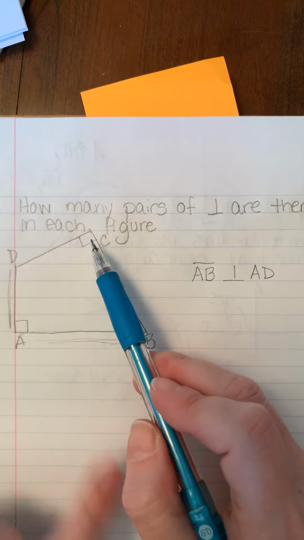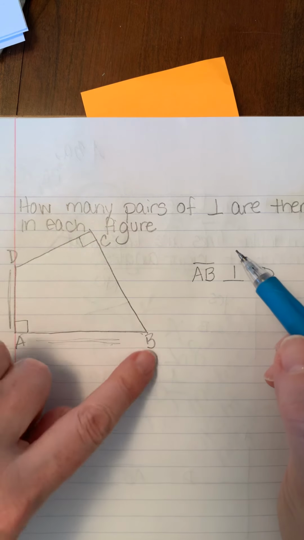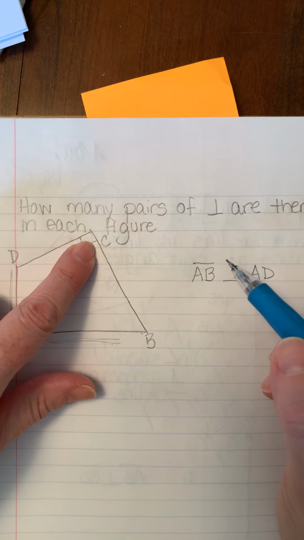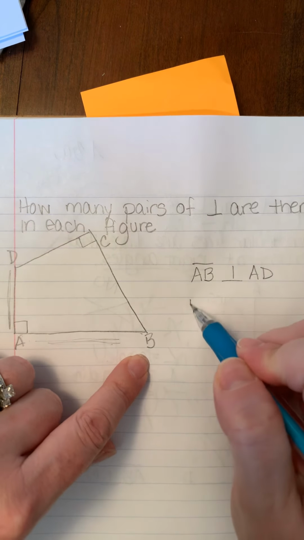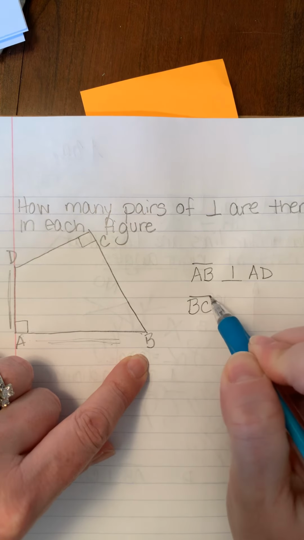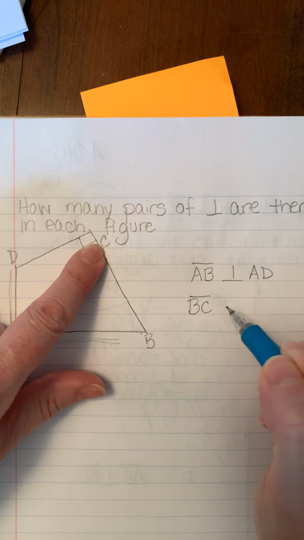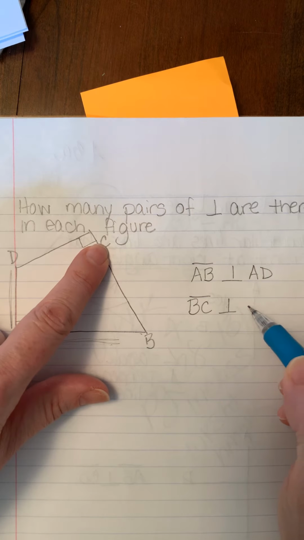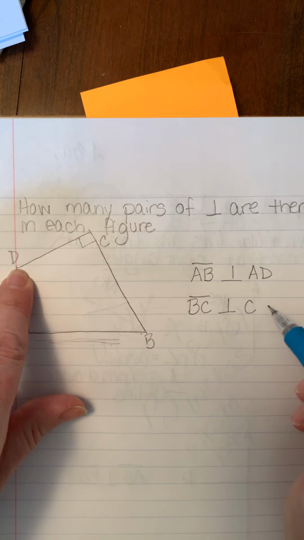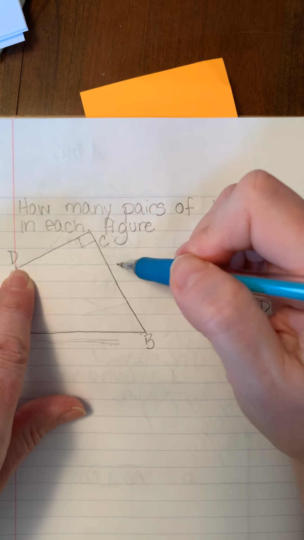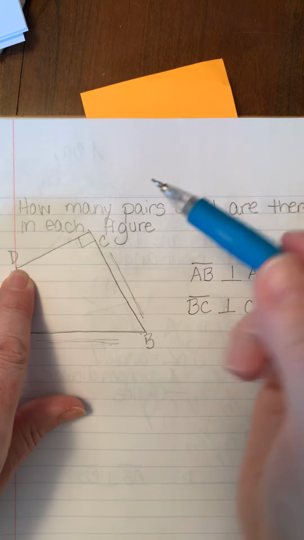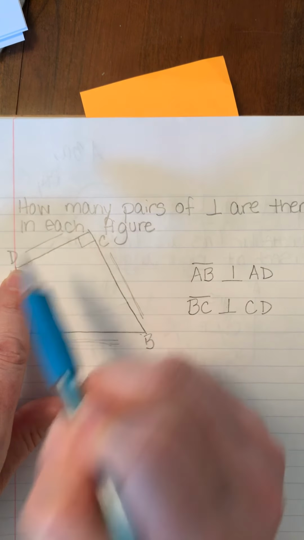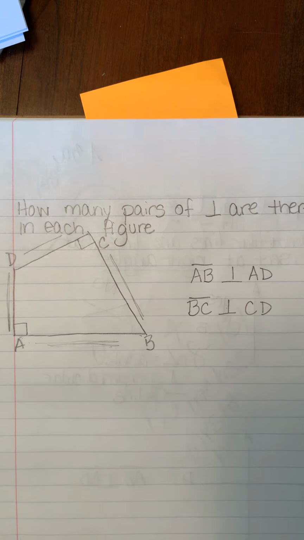So you would write the same thing for this line. Now, in geometry, you go in alphabetical order. We're not going to go CB, we're going to go BC. Line BC is perpendicular to CD. Okay, so far so good?